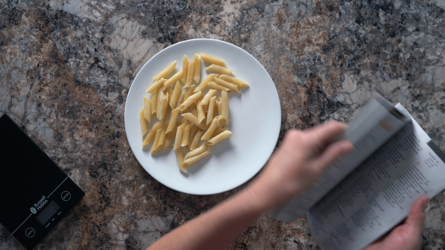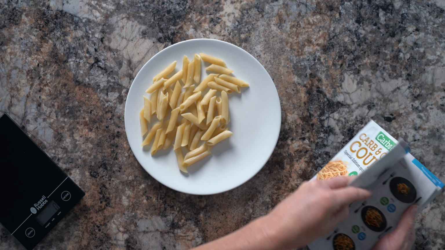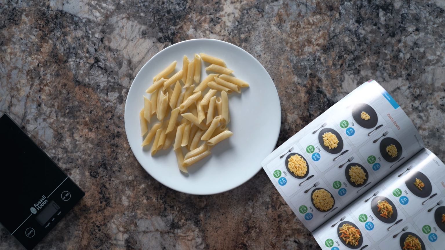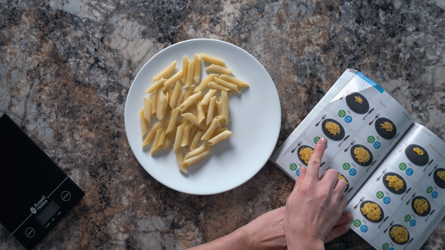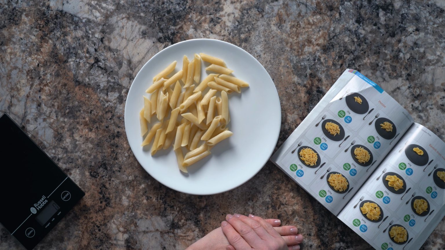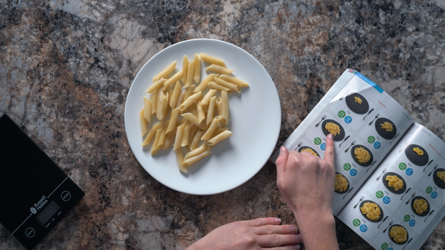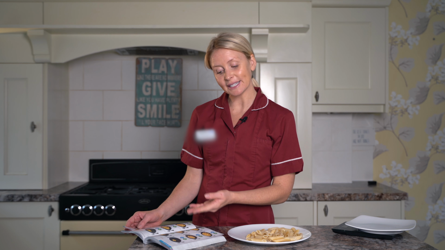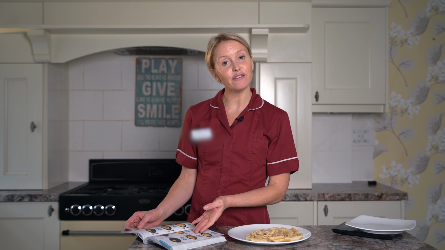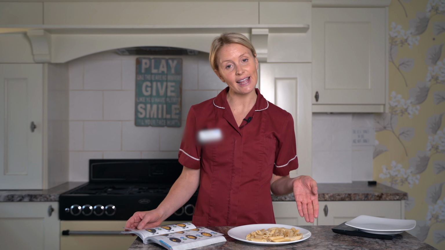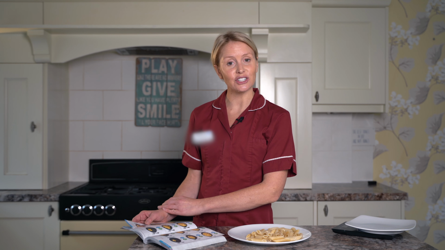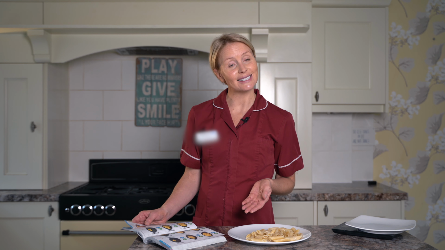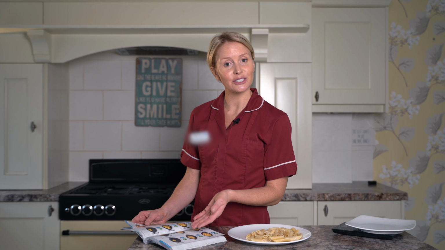I'm going to compare my pasta with the images in the book. The green circle represents the carbohydrates in that food. The bold figure below the image represents the weight of that food. So from this image, I estimate that there are 50 grams of carbohydrates in my serving of pasta. But remember, this is just an estimate because I don't know if my serving of pasta is the same weight as the one in the image.